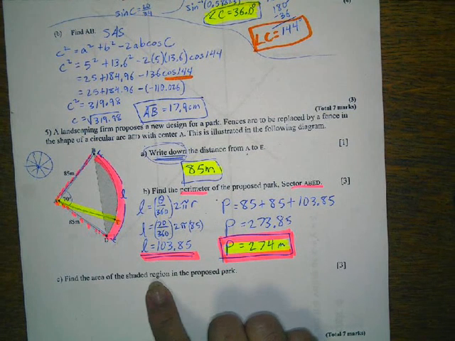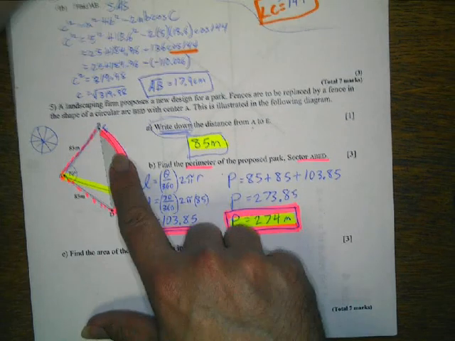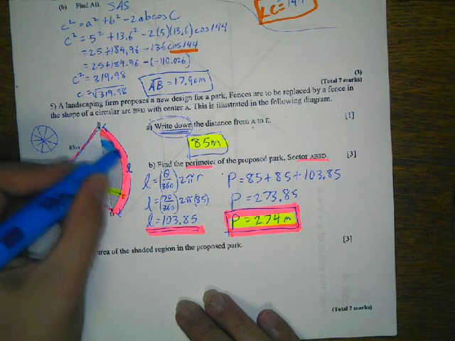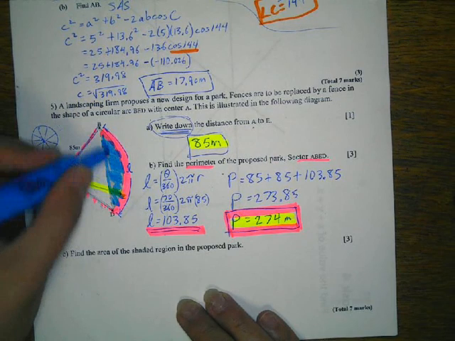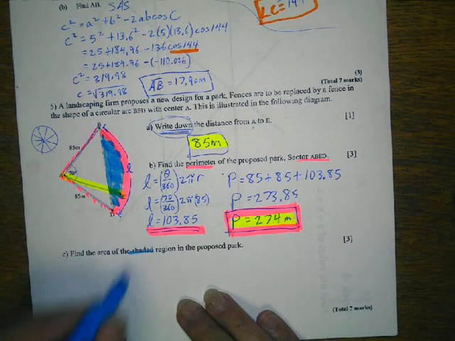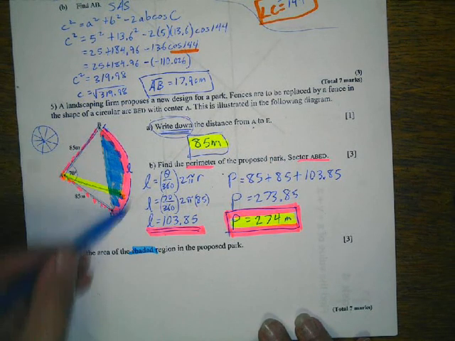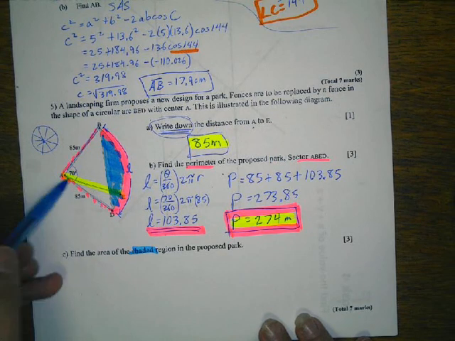Okay, and then finally, it says, what is the area of the shaded region? Okay, so the shaded region is this space right here. Okay, that space right there is the shaded region. The best example that I've been using in my classroom is, think of this as a piece of pizza.